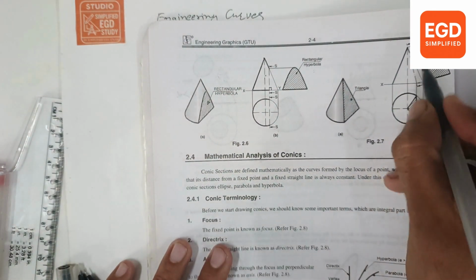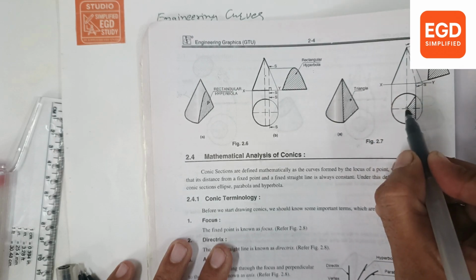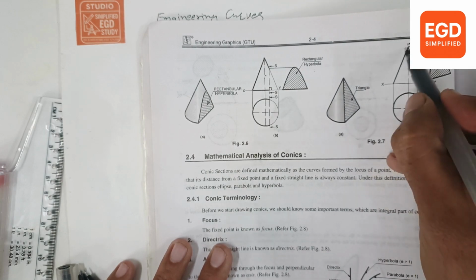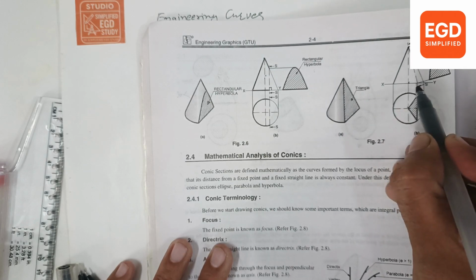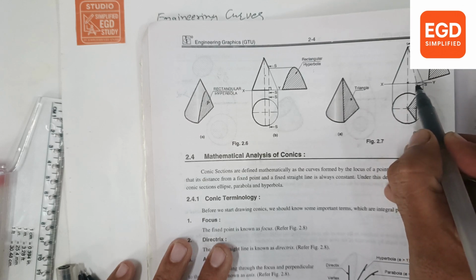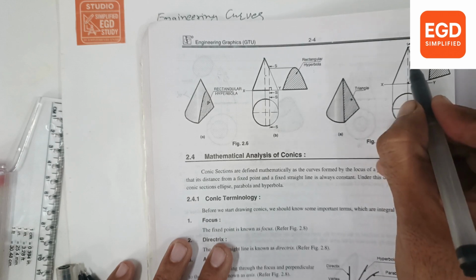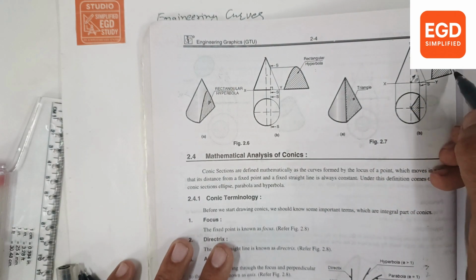And if that perpendicular plane is passing through the apex and perpendicular to the base, then the entity generated is called a triangle. Here the plane is passing through the apex but is not perpendicular to the base. Here it is making some angle, let's say phi, and here the angle is theta. At that time the triangle generated is called an isosceles triangle.